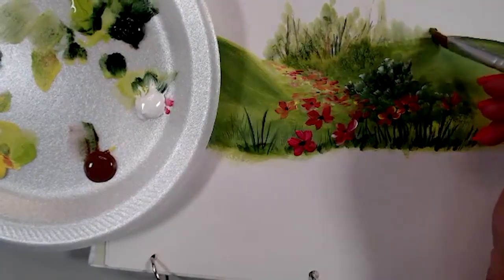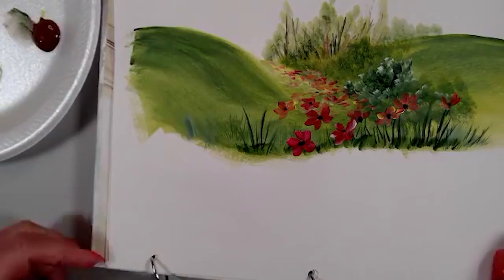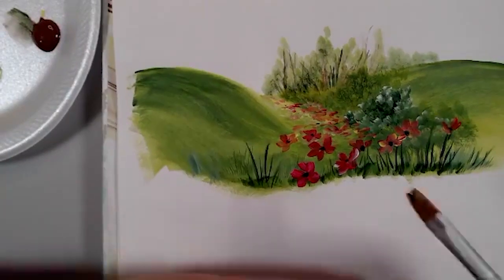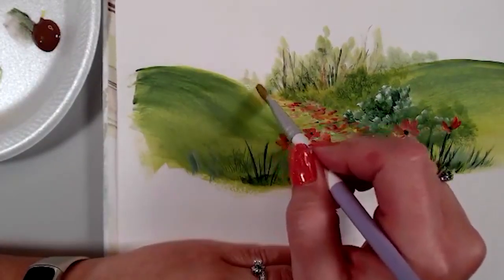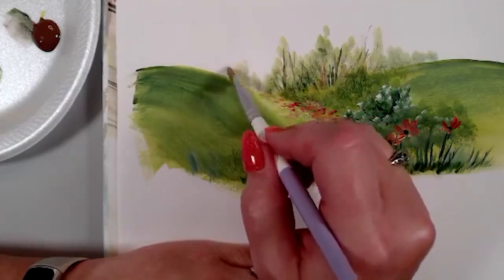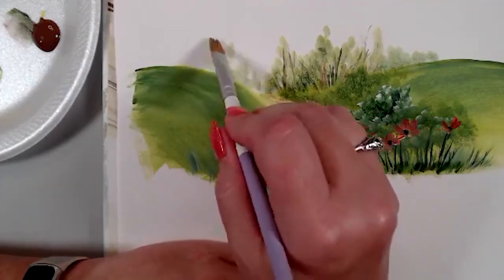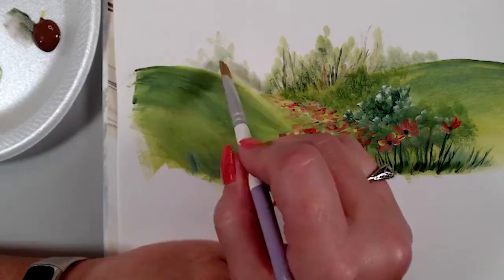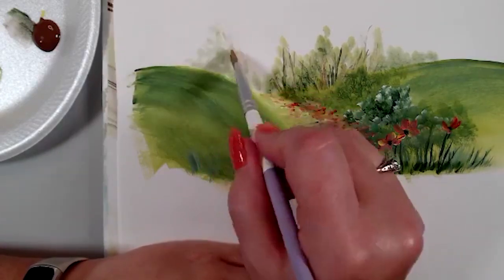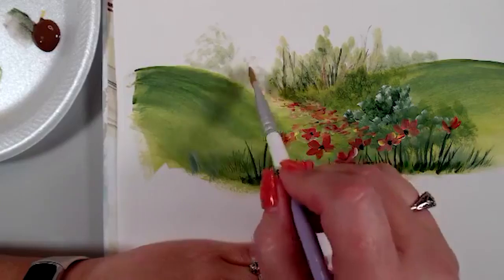There we go. But it's very thin in the background. Looks like it's disappearing over the hill. You can do that here as well. You can even slip slap a little bit to give the look of taller trees with foliage in the distance.